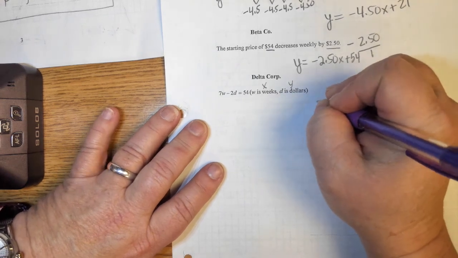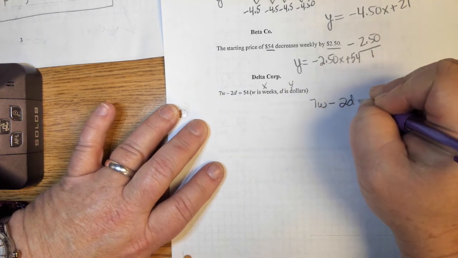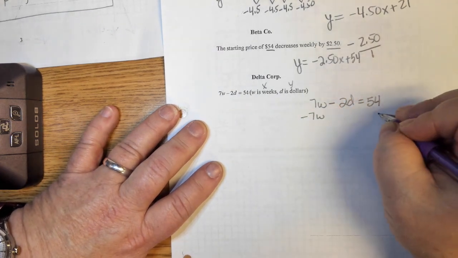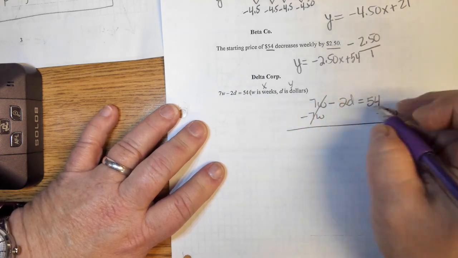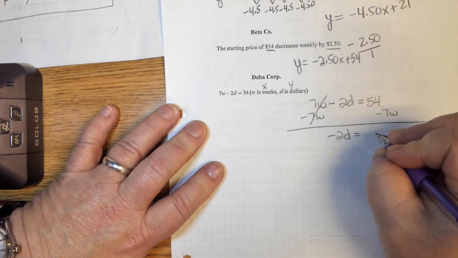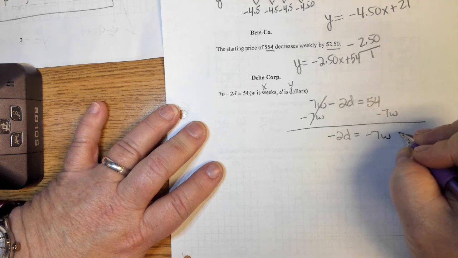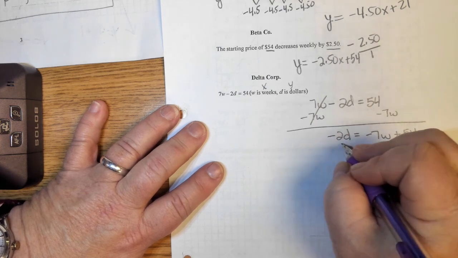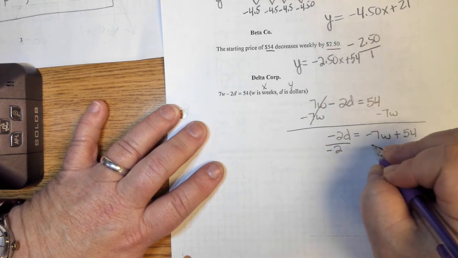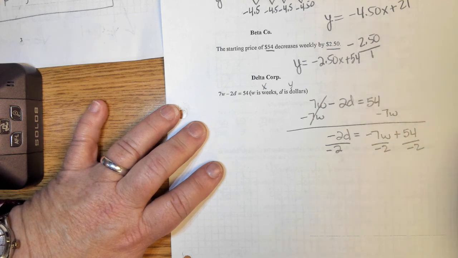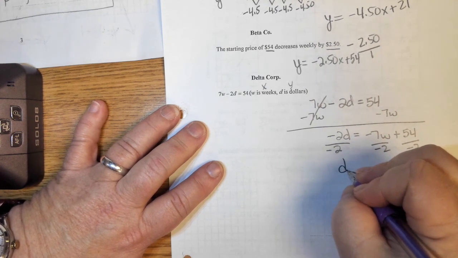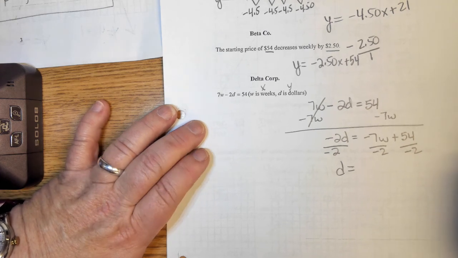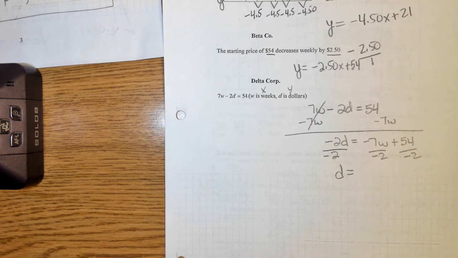So let's just come over here, and 7W minus 2D is equal to 54. So I'm going to subtract 7W from both sides. I've got negative 2D is equal to negative 7W plus 54. So now I've got to divide everything by negative 2. And I end up with D, which is dollars. Did you really want to end up with dollars?